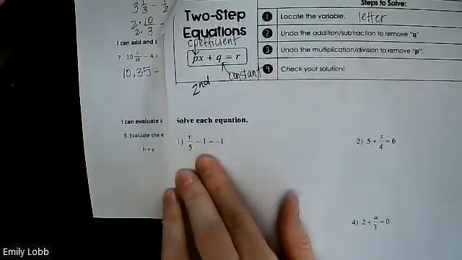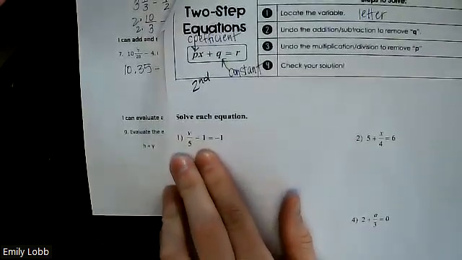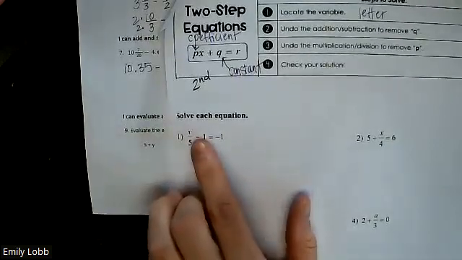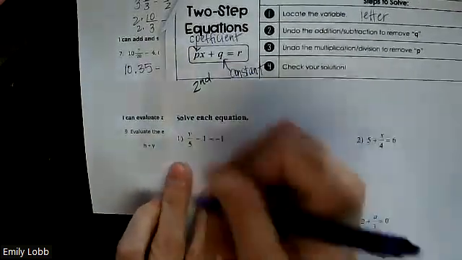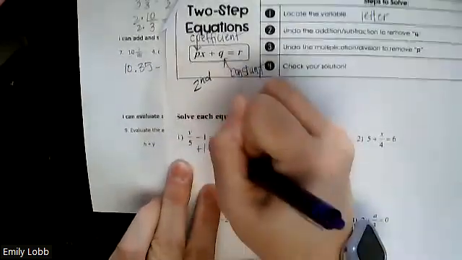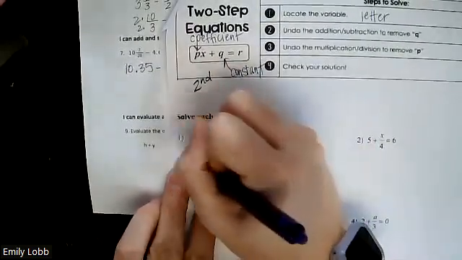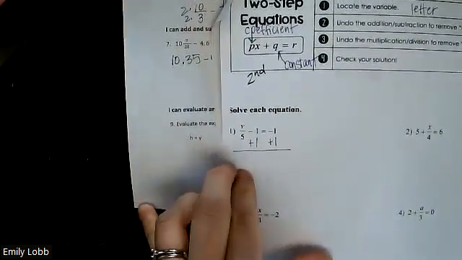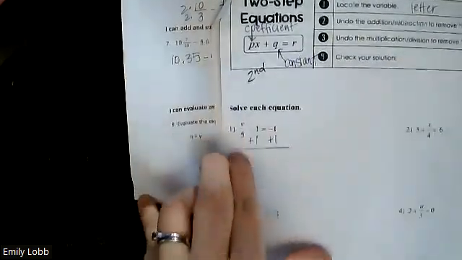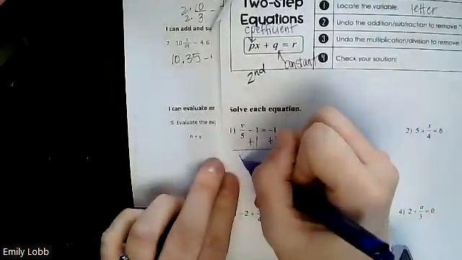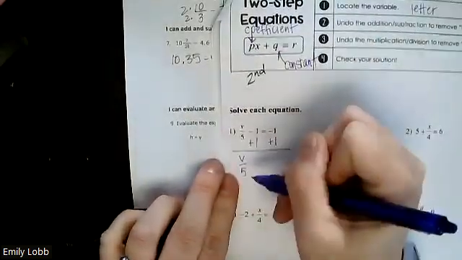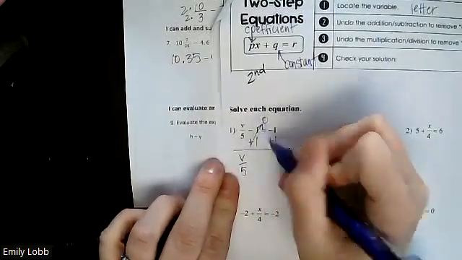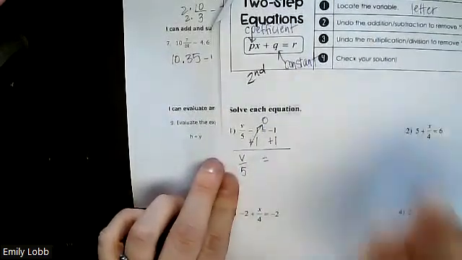What are we adding or subtracting from number 1? We're trying to get rid of this constant. Good, so we're going to add 1 to both sides. Then I'm bringing down this v divided by 5 because that's what that fraction bar means. -1 plus 1, that became 0. I'm bringing down my equal sign.